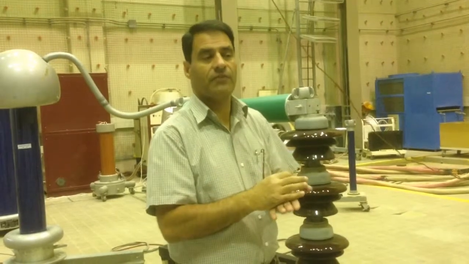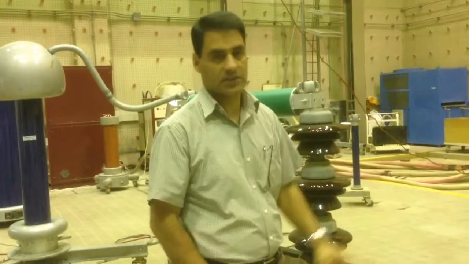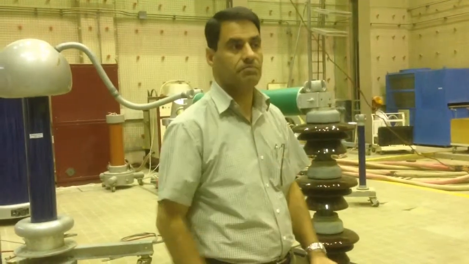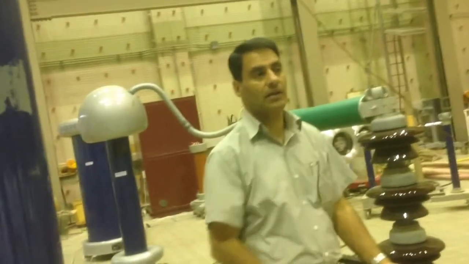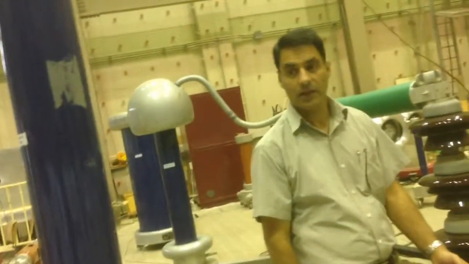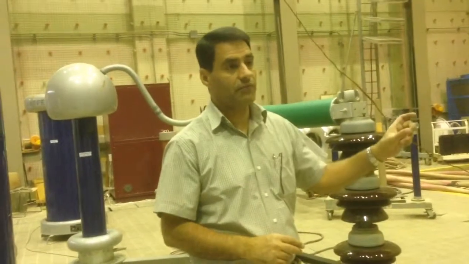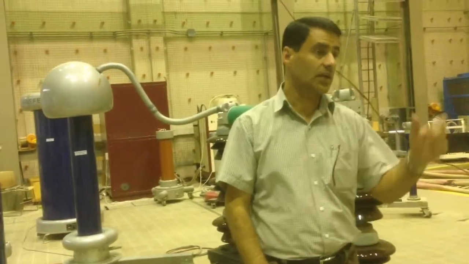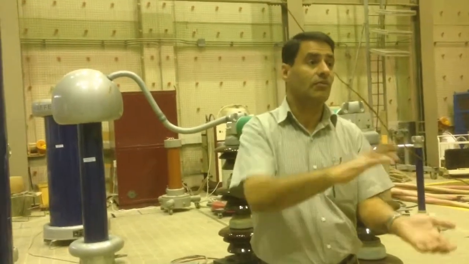Now say the V50 for this insulator is 100 kilovolt, and my transmission line on which I'm going to put this is 100 kilovolt. Can I install this? No. Why? I must know. I cannot install this V50 100 kilovolt insulator on a 100 kV transmission line, because there is a possibility that it will flash over.